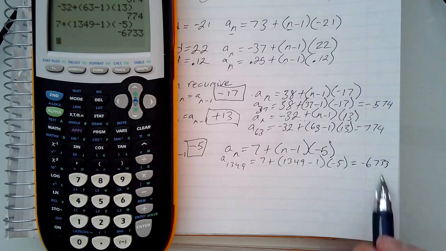My time is almost up, but that's basically how you do all this stuff with arithmetic sequences. We're ignoring the geometric sequences. All right, talk to you later.